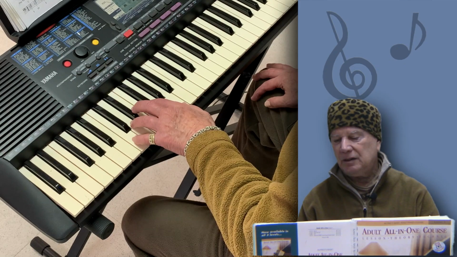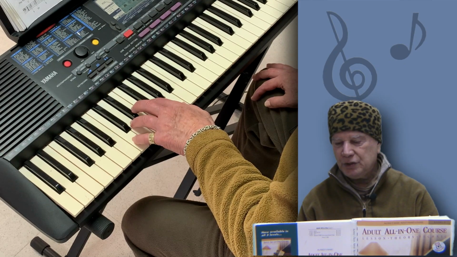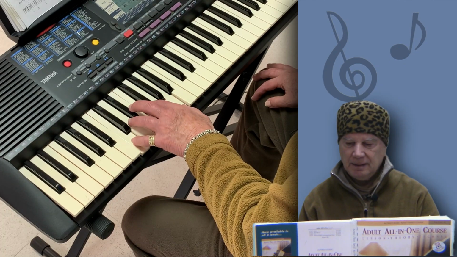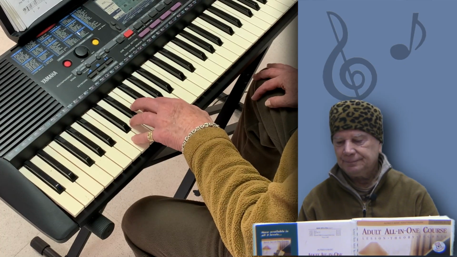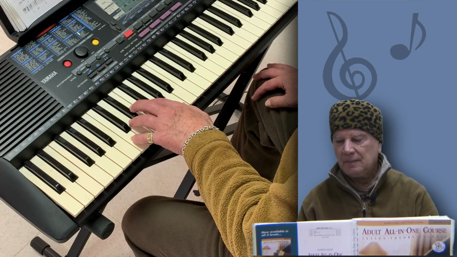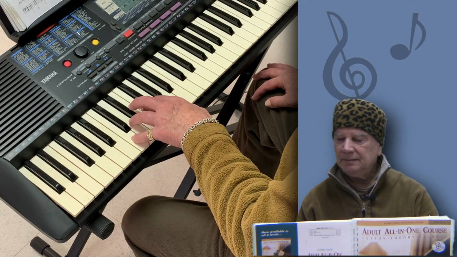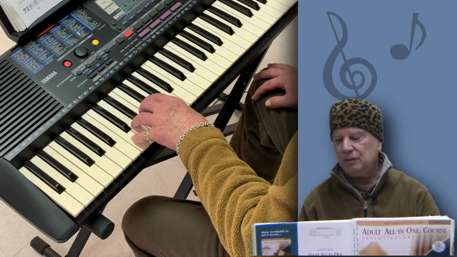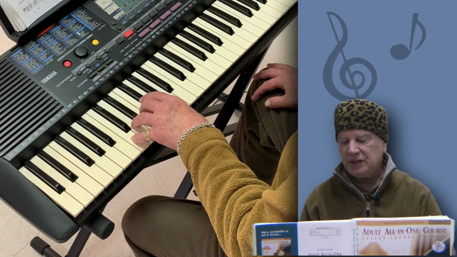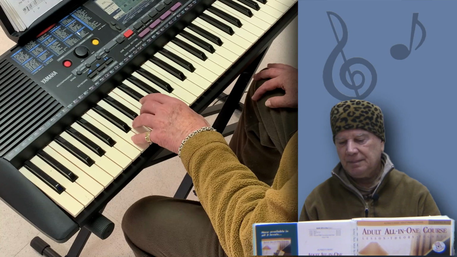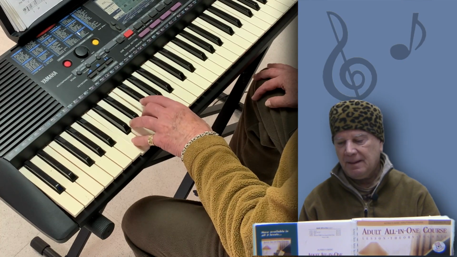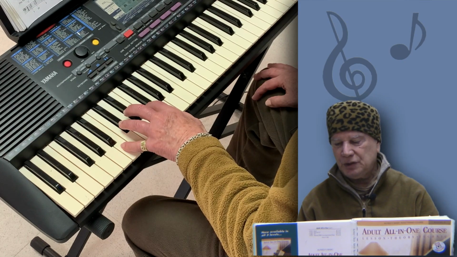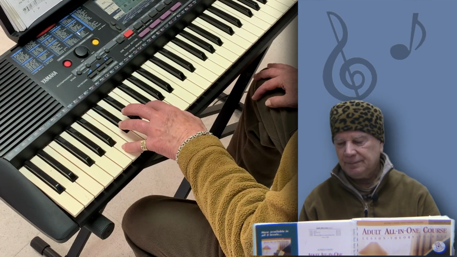Then you've got Roman numeral 4, which we know is the F, F-A-C. And then again in the next measure, then back to Roman numeral 1, or the C major. And then your 5-7, which is your G7.